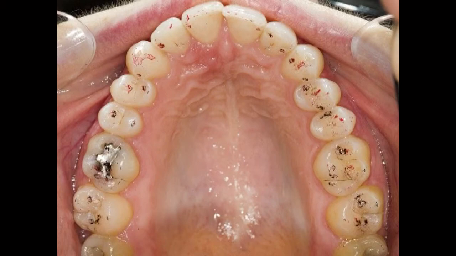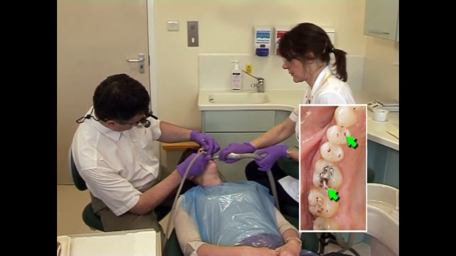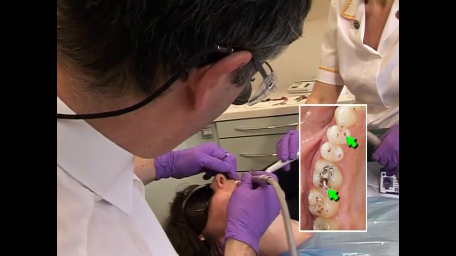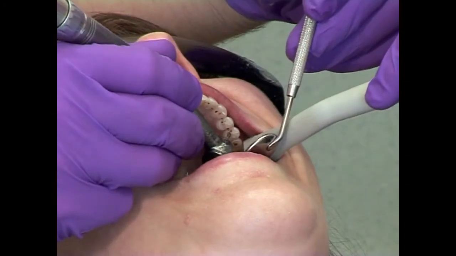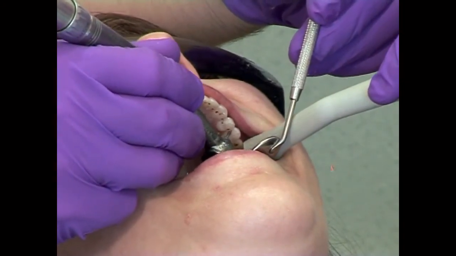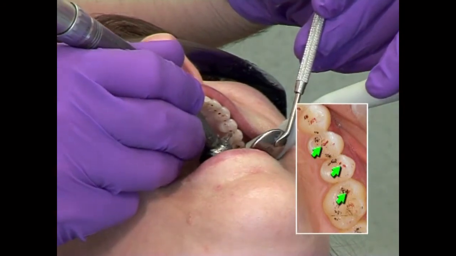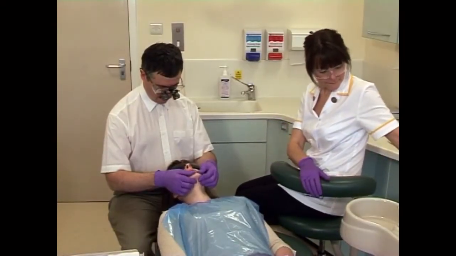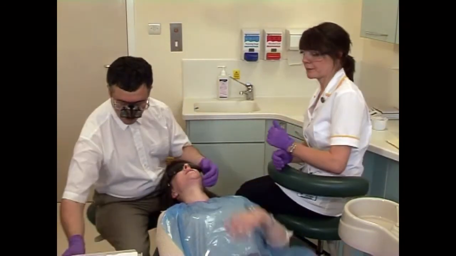Having identified the problems, we can refine the adjustment. First, adjust the deflective contacts on the upper right first premolar and molar. Next, we will refine the intercuspal contacts on the left side and remove the excursive contacts on the premolars and first molar. Recheck for any deflections using bimanual manipulation. Clearly, there's a bit more work to be done.